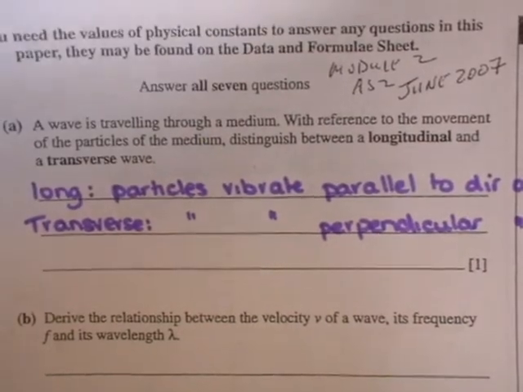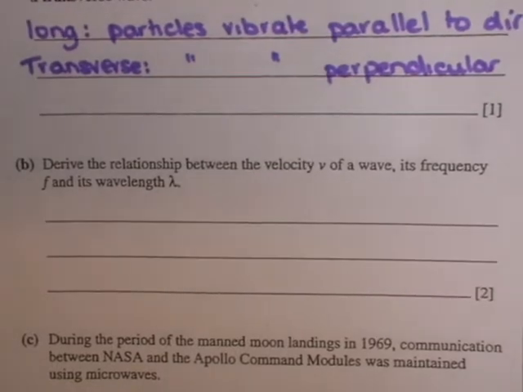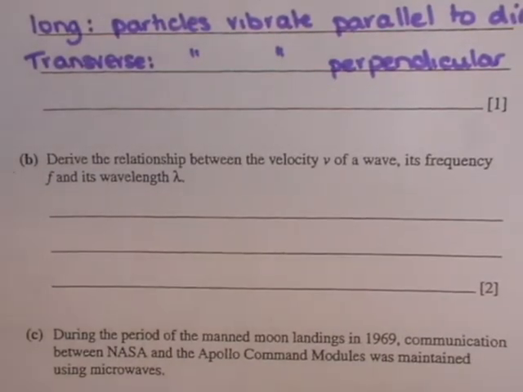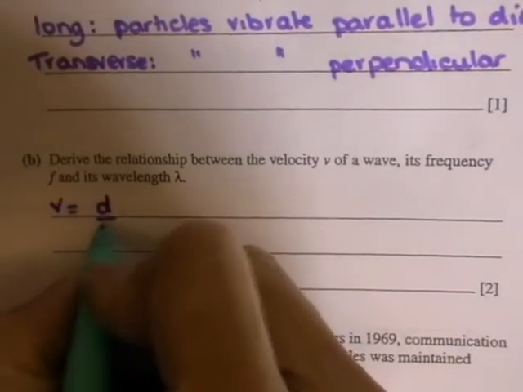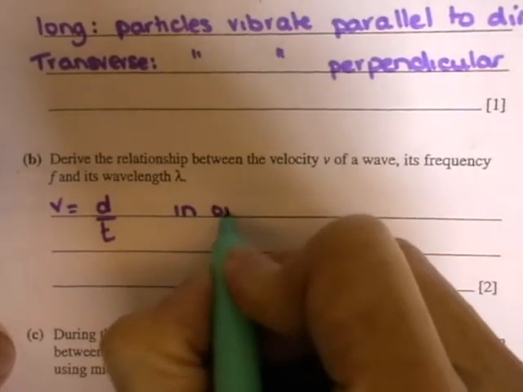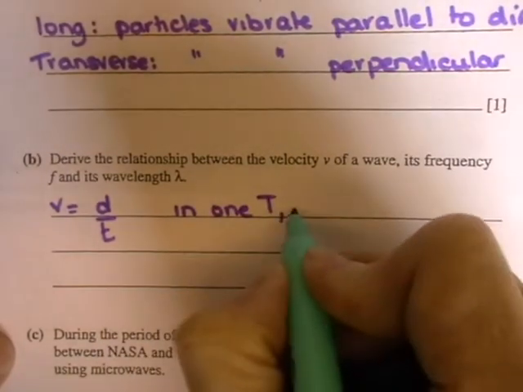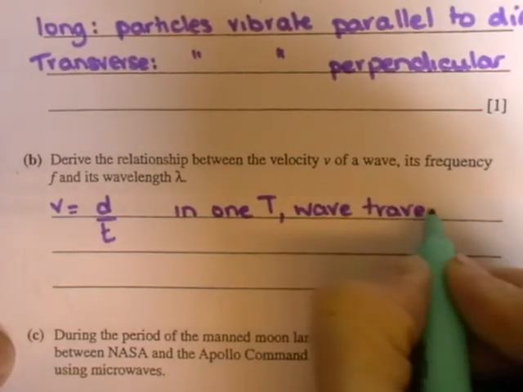Part B, derive the relationship between the velocity v of a wave, its frequency f, and its wavelength lambda. So we start off with velocity or speed is distance over time. And in one time period, the wave travels a distance of 1 lambda.